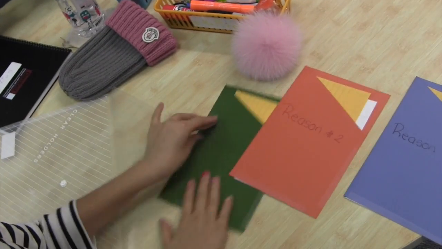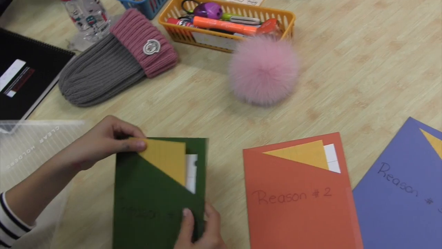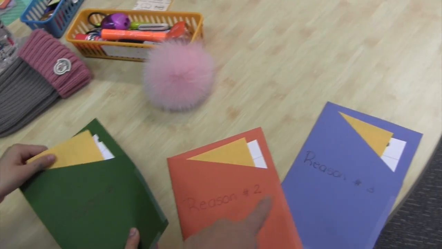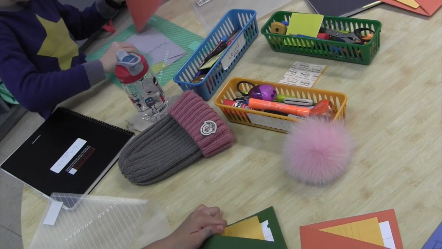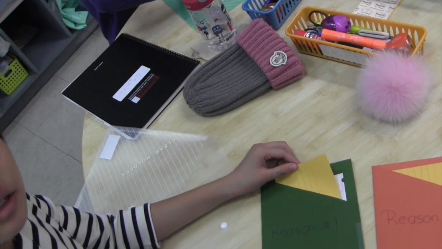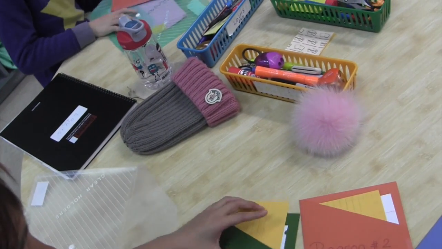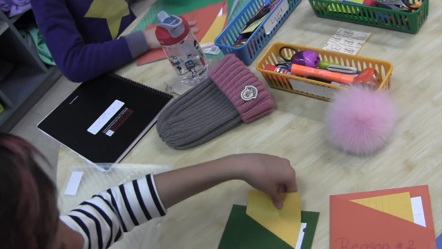Here on this paper, from your thesis, you're writing your 3 reasons. So what is your topic? Kids shouldn't have homework. Kids shouldn't have homework because? Reason 1, reason 2, reason 3. Yep. This is the idea for reason 1.